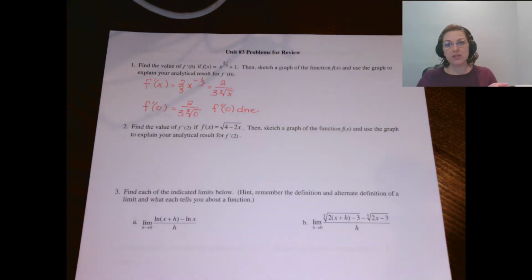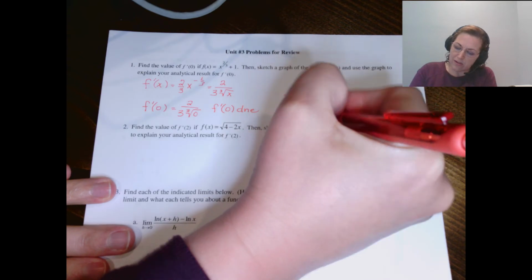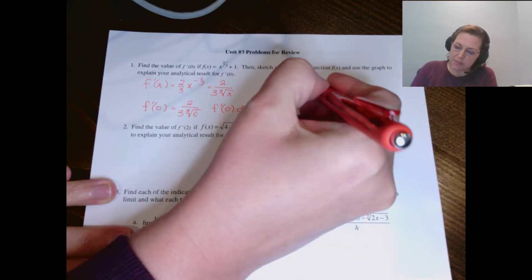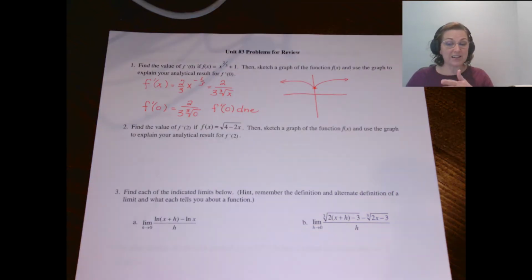Now, when you put this in your calculator, take a look at the graph. You're going to find that there is a cusp there, or a sharp turn. And that is why the derivative does not exist at 0. Okay, look at number 2 then.